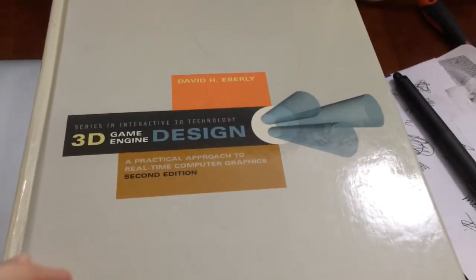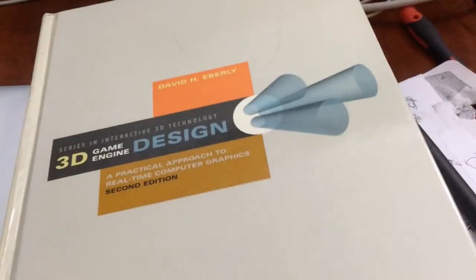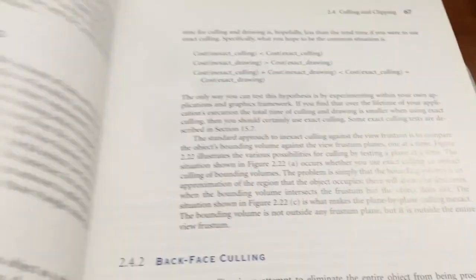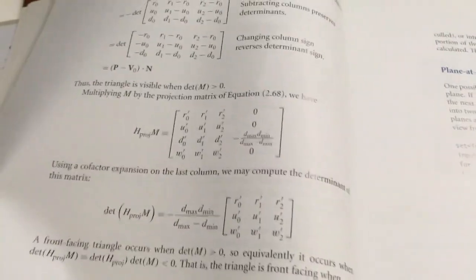There's a great book by David Eberly called 3D Game Engine Design with the subtitle A Practical Approach to Real-Time Computer Graphics. I'm showing the second edition here. It's published by Morgan Kaufmann, and it has a great section on various advanced backface culling techniques, in addition to usual things like physics engines and collision detection.